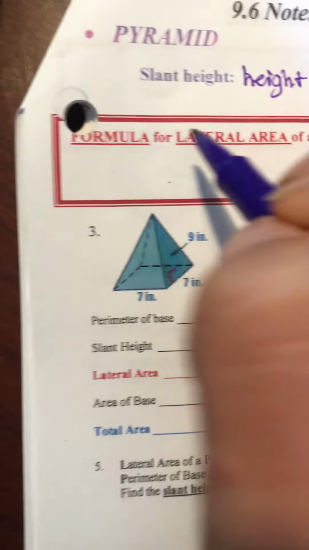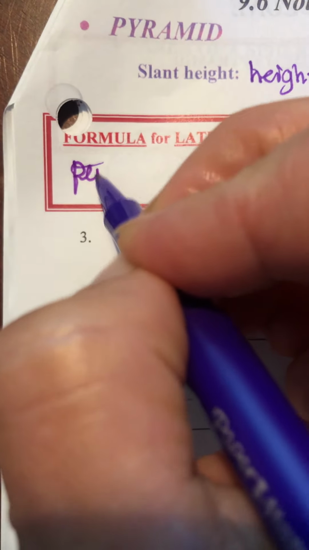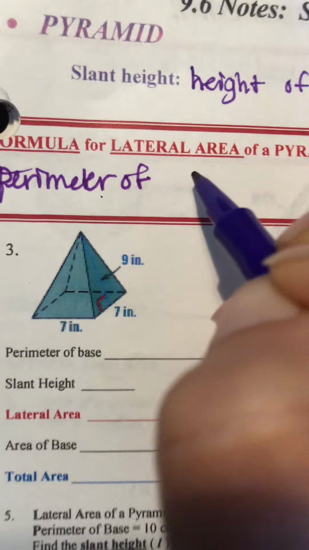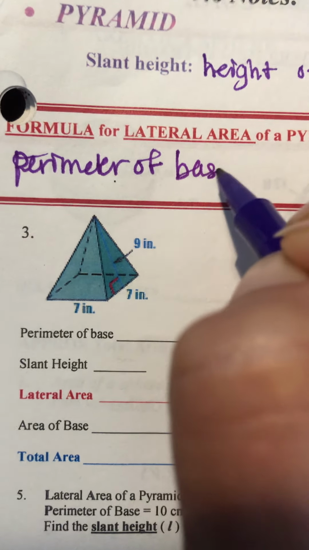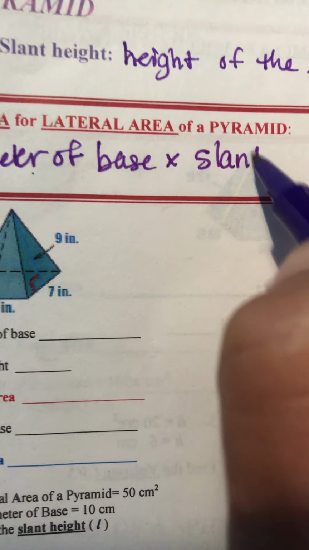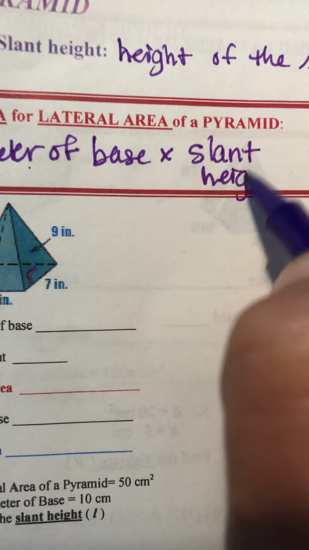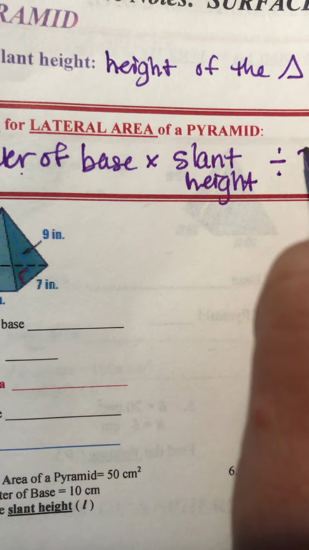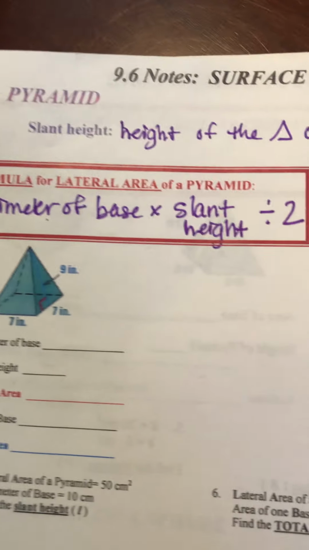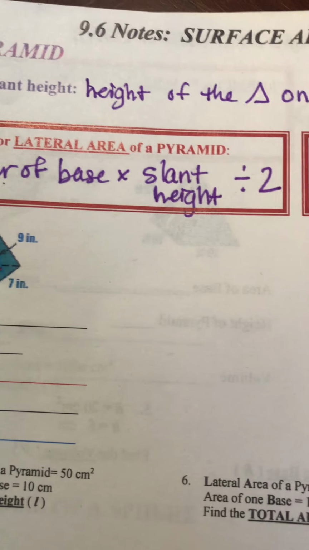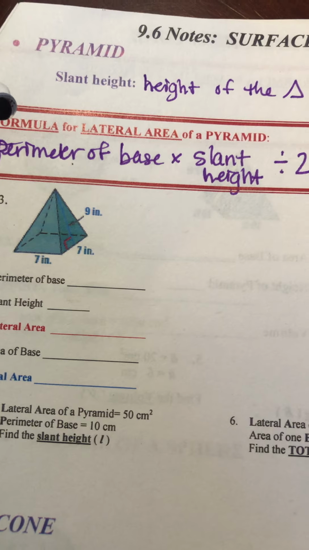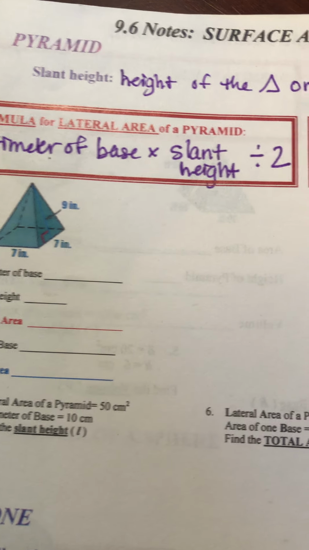So here's our formula. Now we know what lateral area is. Lateral area is the area of the sides. And we're going to do it real similar to before, where we have perimeter of base. But now instead of timesing by the regular height, we're going to times by the slant height, and then divide by 2. And again, you don't have to memorize the formulas. And the divide by 2 makes sense, right? Because we have a triangle. We know in triangles we divide by 2. Perimeter of base times slant height divided by 2.